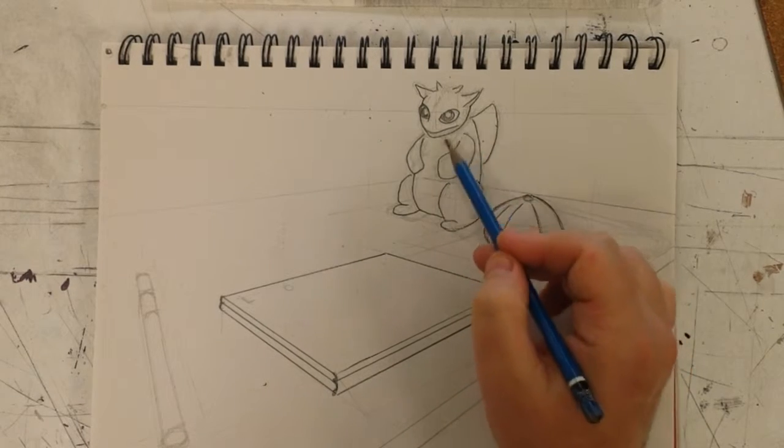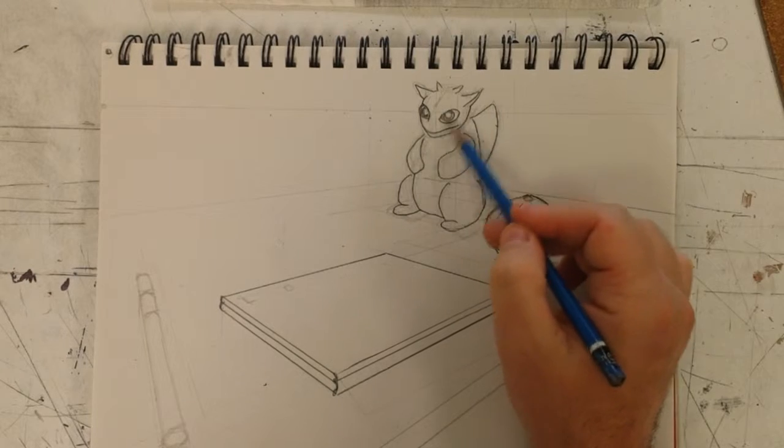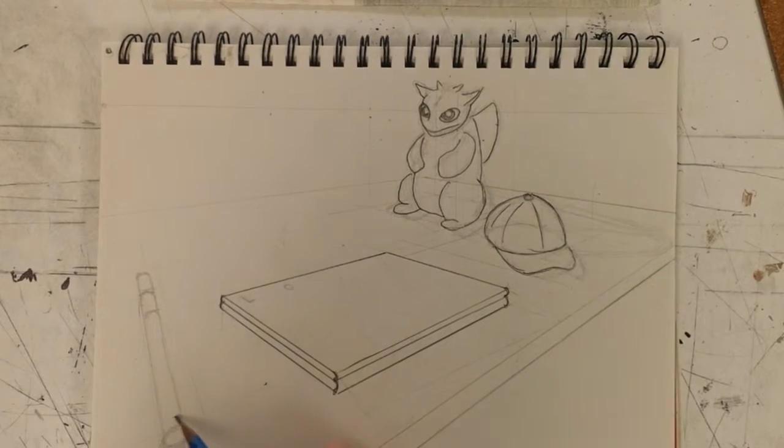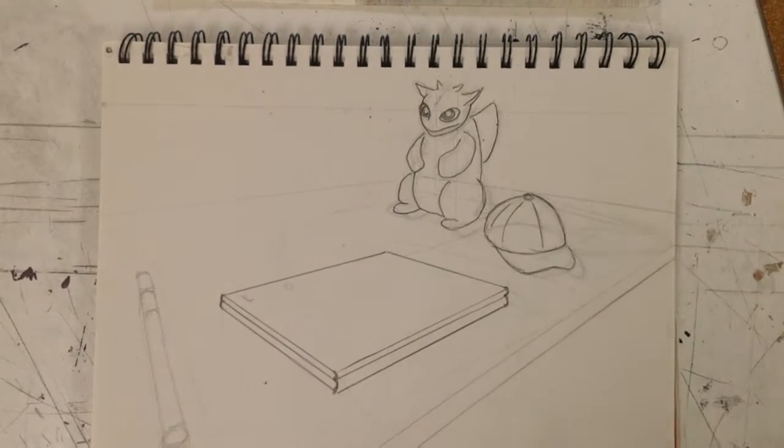Okay, so all of this area from here over, this goes this way and this way. Now if we come across here, same thing. This curve reversed. Make sense? Okay.